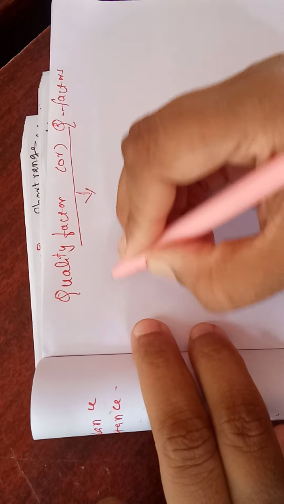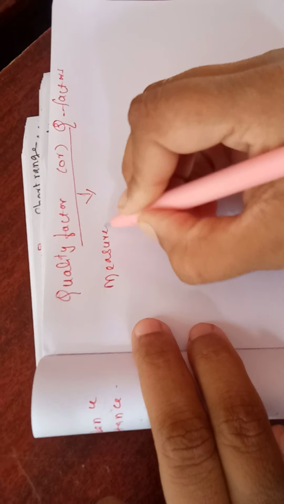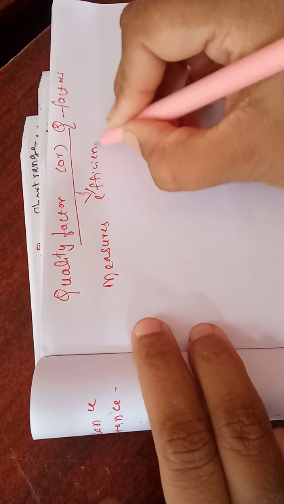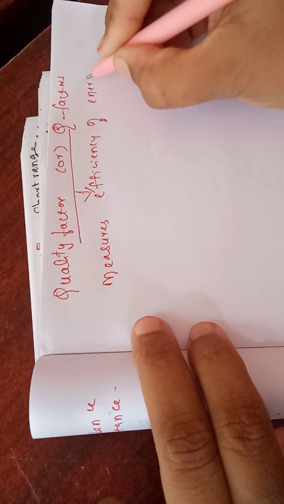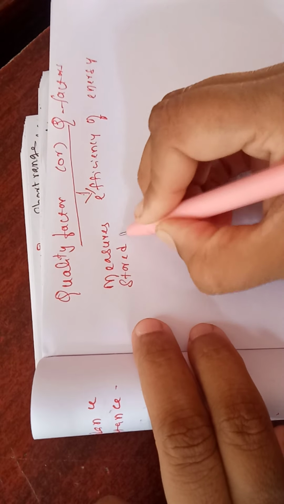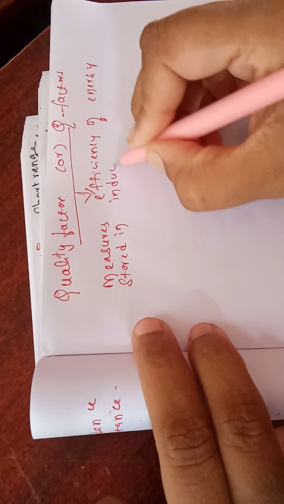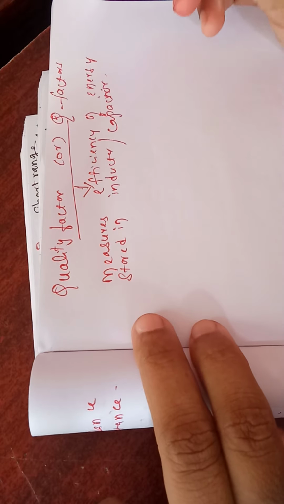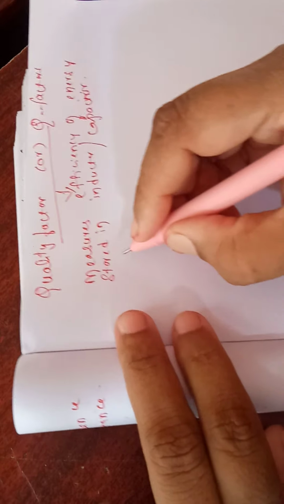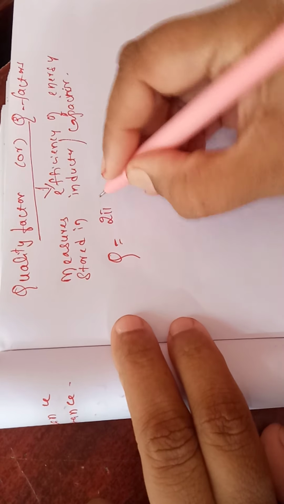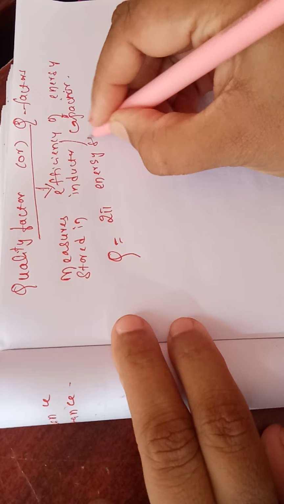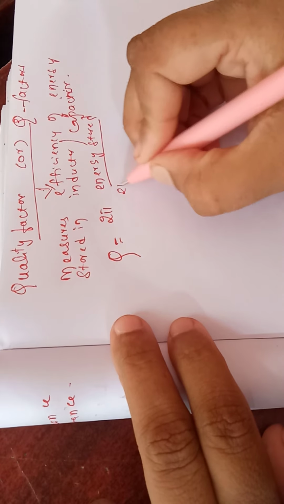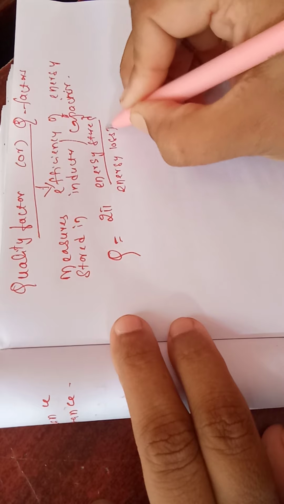In this lecture, let us talk about quality factor or Q factor. So what is quality factor? It measures the efficiency of energy stored in an inductor or capacitor. It is defined as 2 pi times energy stored to energy lost per period.